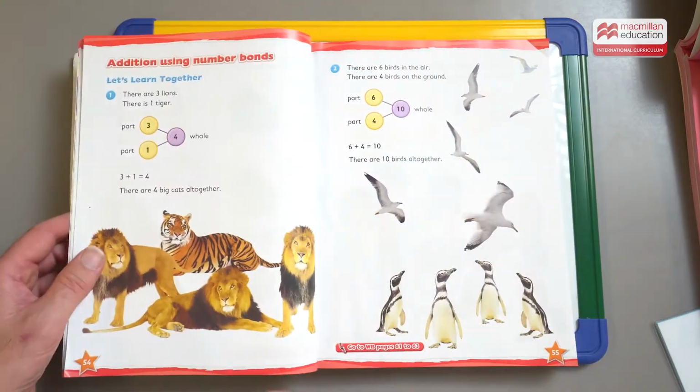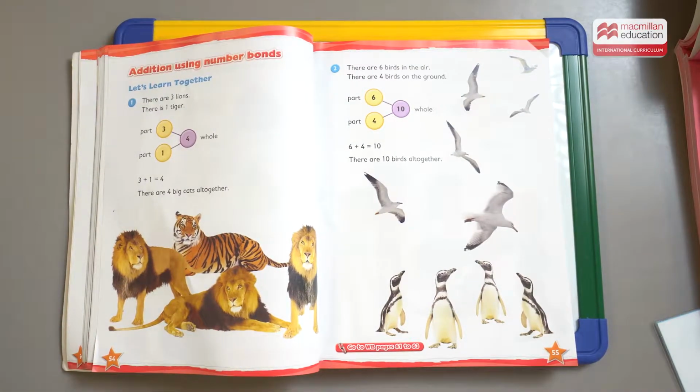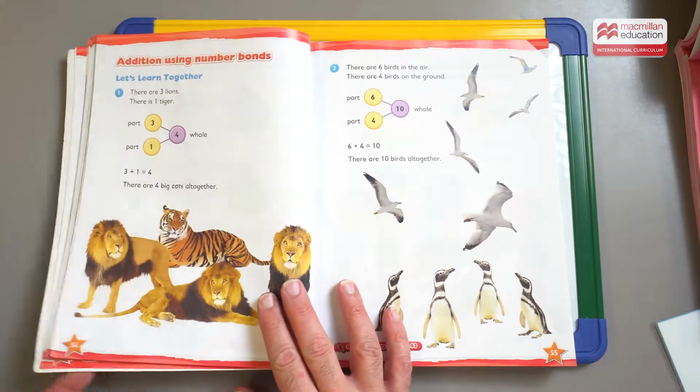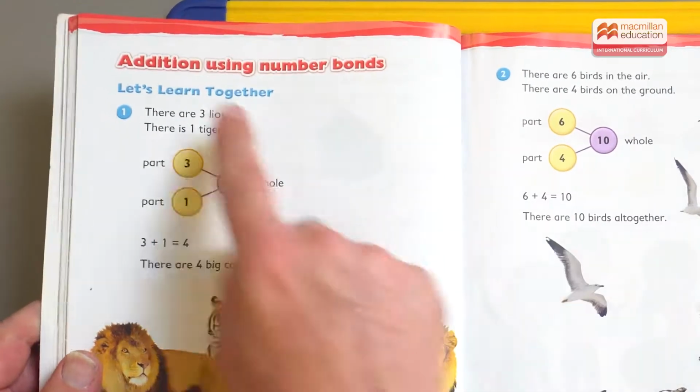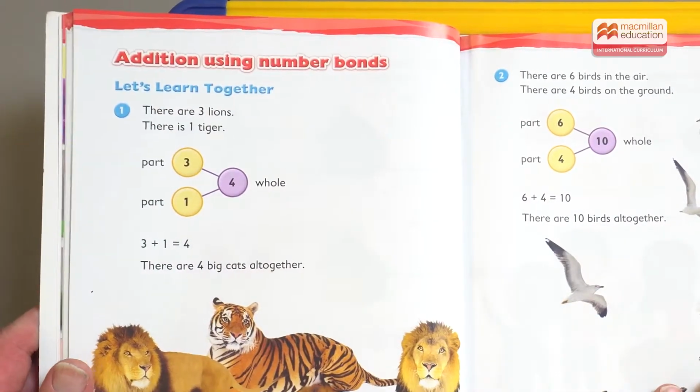With students this age, sometimes it's actually quite useful to ask them to do it. It's a real way of building number sense. It's a way of assessing whether they can sequence. But let's assume we've got it. And you'll see, here's the title, the heading, addition using number bonds.